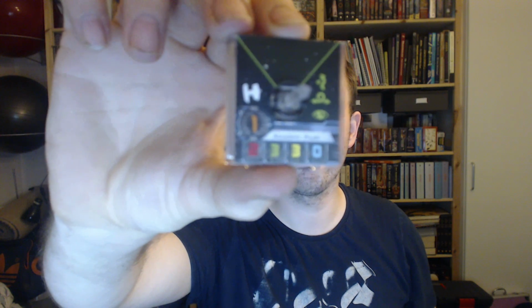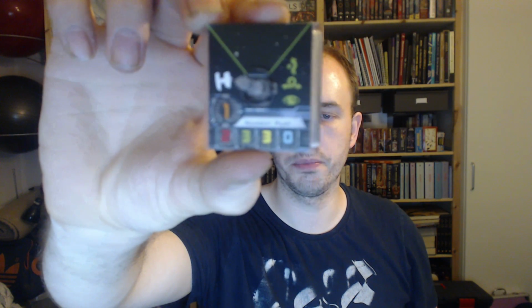Come on, cam, focus. Well, it says Academy Pilot, and it is exactly the same stats as the card. It is just so you can see which ship is yours on the table when you start flying around. But let's see how the basics of movement work.